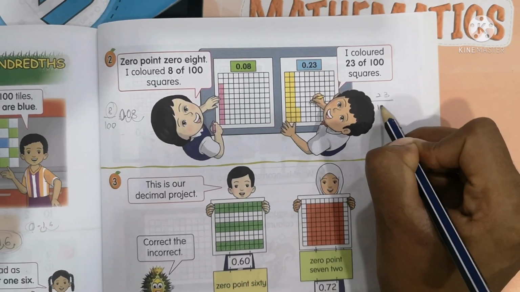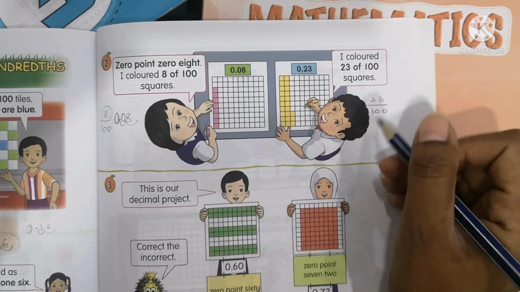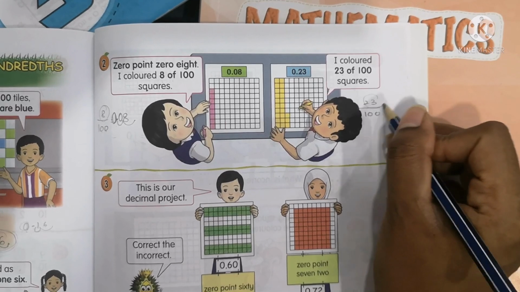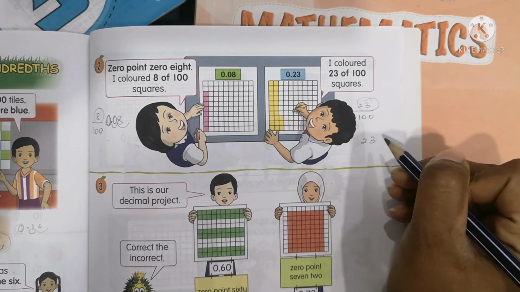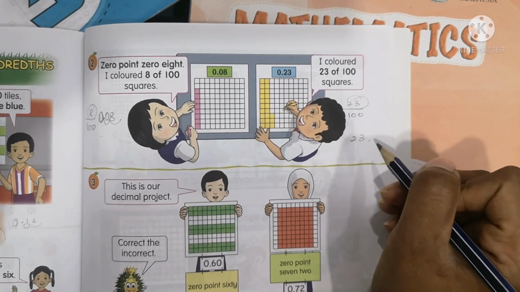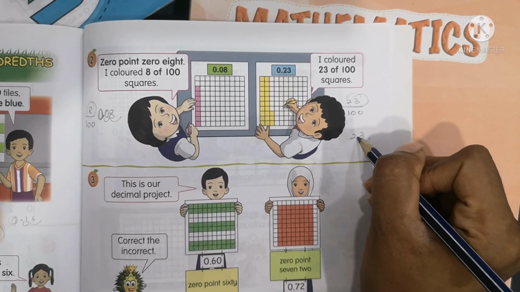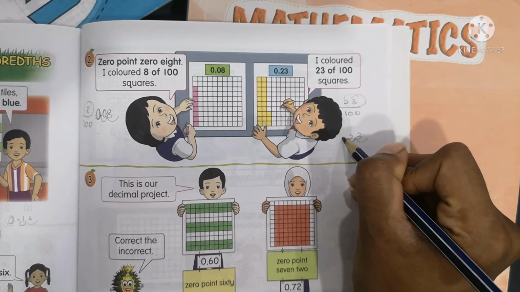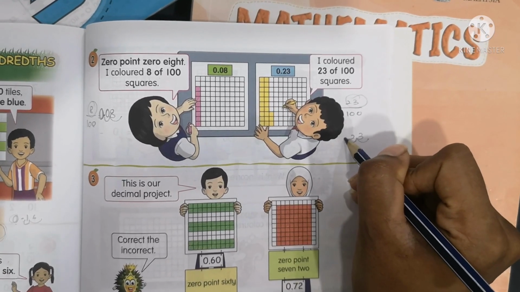And now 23 over 100. So how will we turn it to decimal? This number first, 23. Then how many zeros are here? So we have to move 2 places. 1, 2. Then put your point here. Don't forget, put your point here.